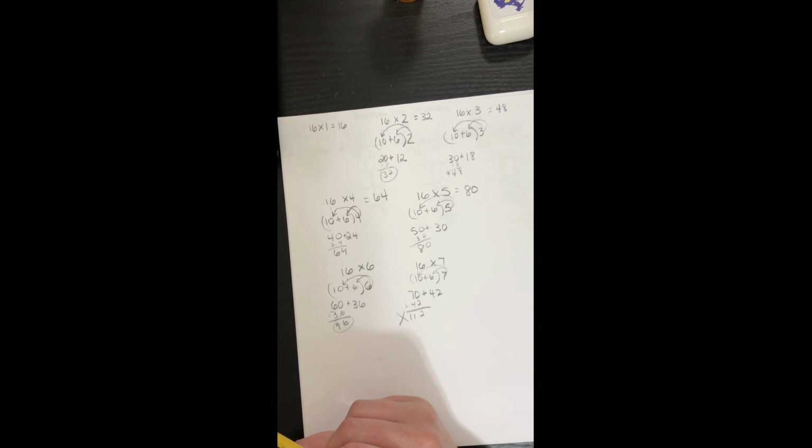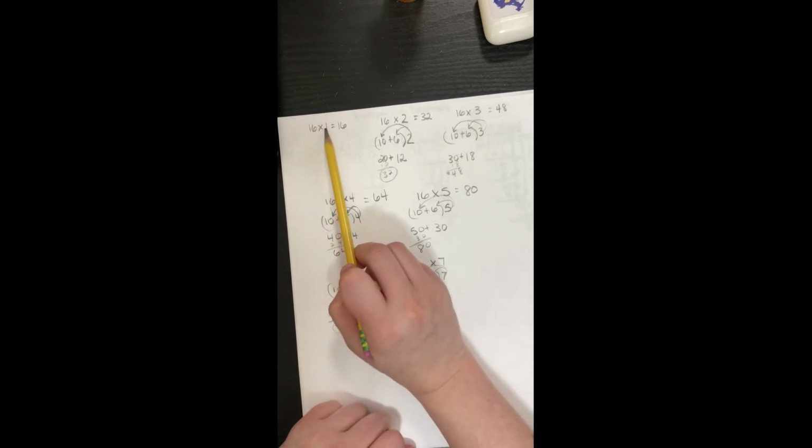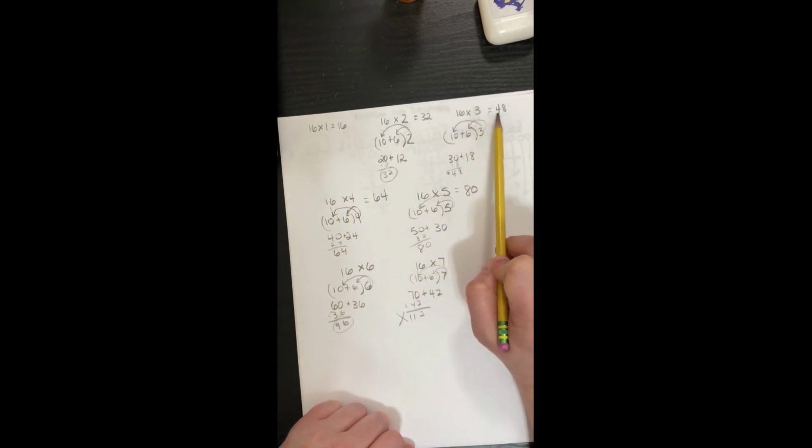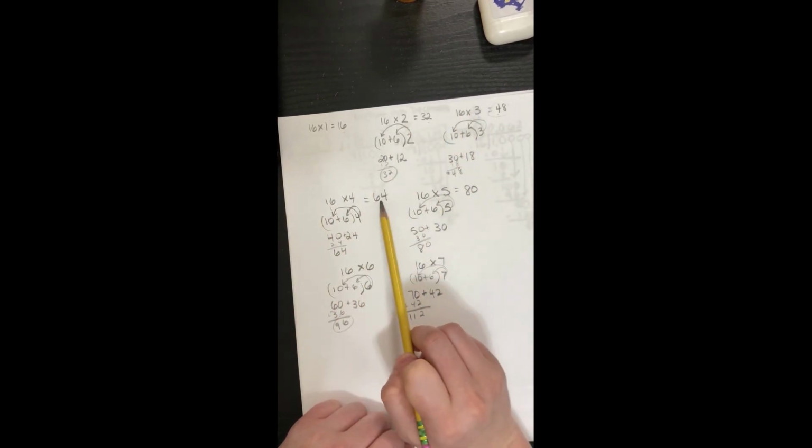Can 16 go into 80? Well, it sure can, because 80 is bigger. So let's use all those multiplication problems that we already did to find how many times 16 can go into 80. 16 times 1, 16. Times 2, 32. Times 3, 48. Times 4, 64.